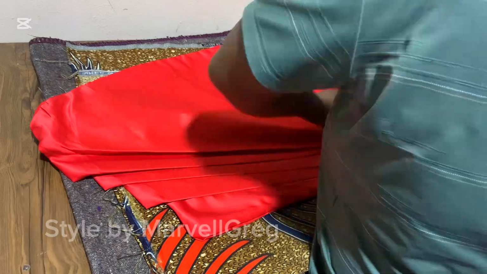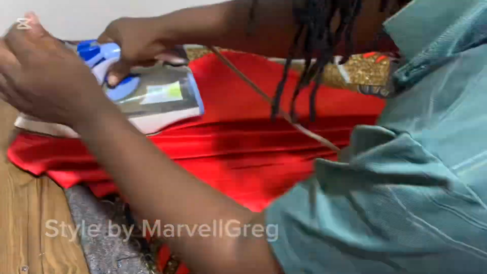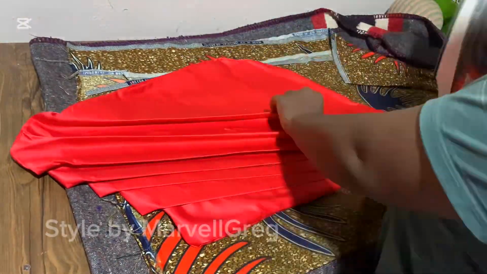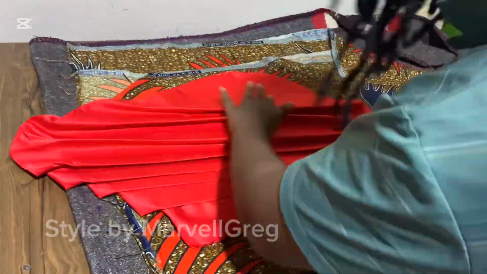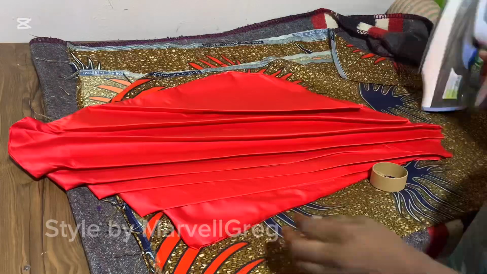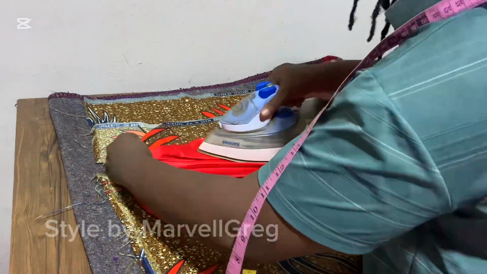This part should not be rushed. I took my time in pleating this part, because if these pleats do not come out so well, the dress might also not be so giving. So just go ahead and pleat. If you feel it's not giving, you can go ahead and make adjustments.